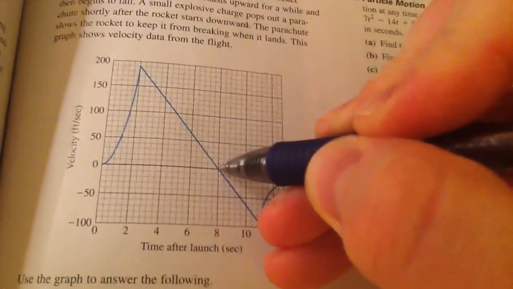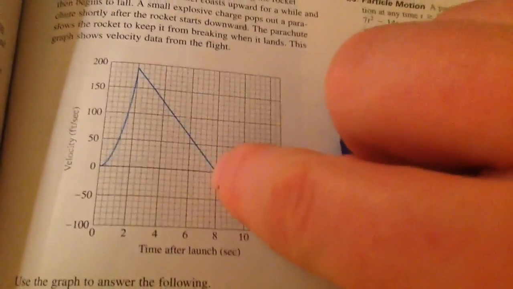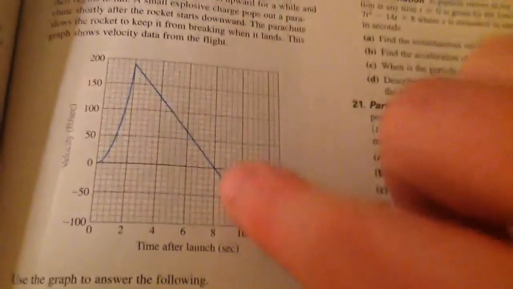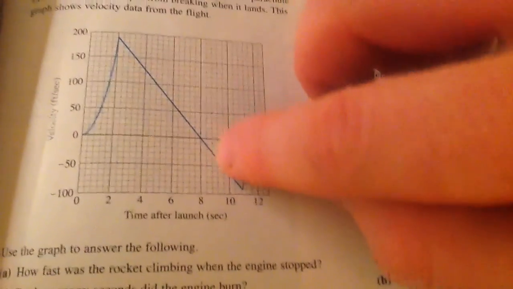Right here, velocity hits 0. That's like the peak of the rocket. It's going to stop. And then right here is where it starts turning around and coming back down to Earth. That's when the velocity goes negative, because once the velocity is negative, now it's traveling back down towards the Earth.